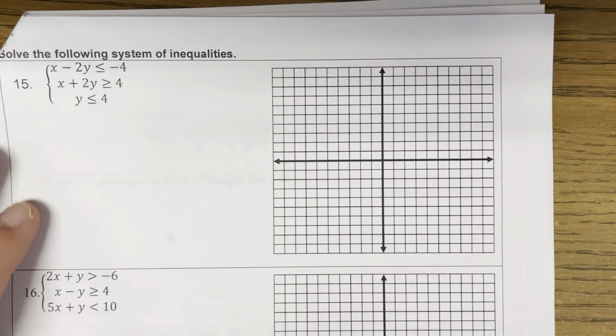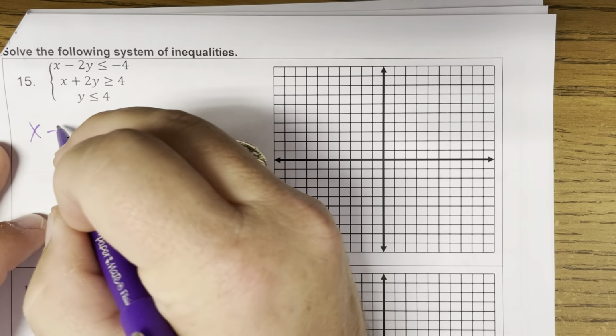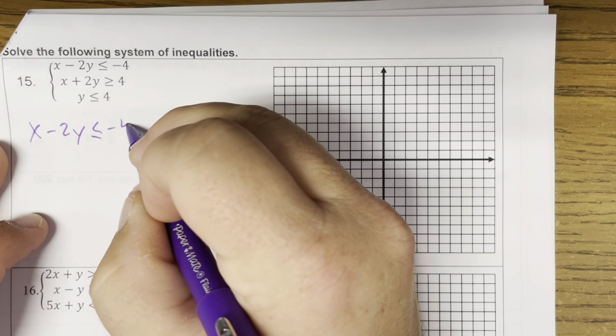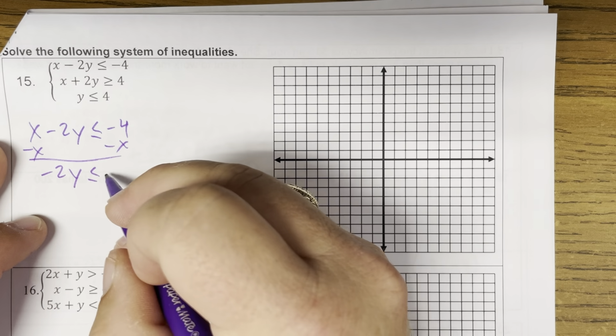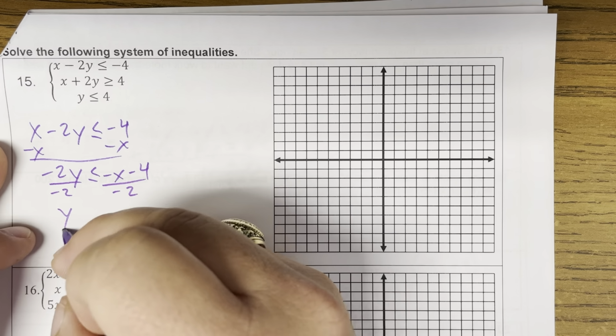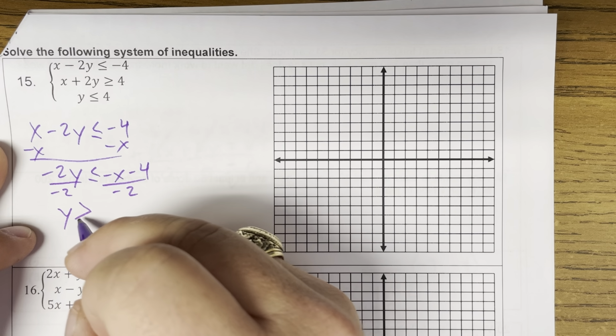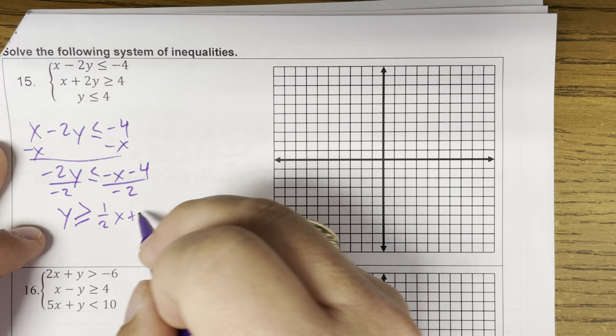I will solve this one by graphing them. And so I need to solve for y on this one. x minus 2y is less than or equal to negative 4. We'll subtract the x over. Negative 2y is less than or equal to negative x minus 4. Divide by negative 2. And when we divide by that negative, it's going to flip my inequality. y is greater than or equal to 1/2 x plus 2.